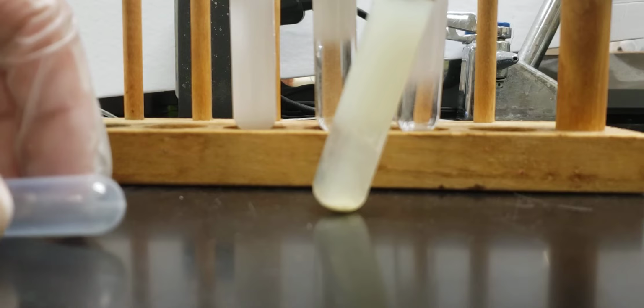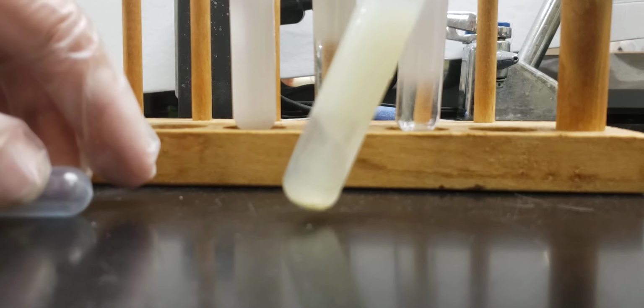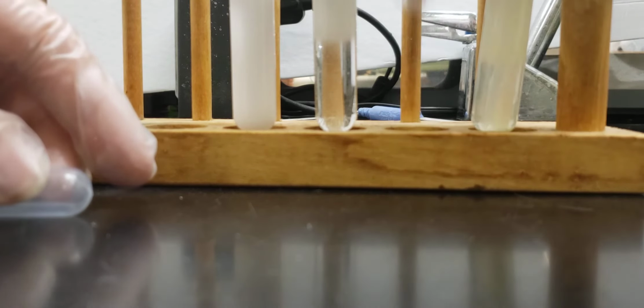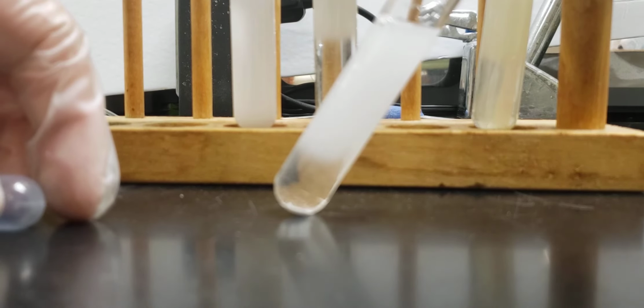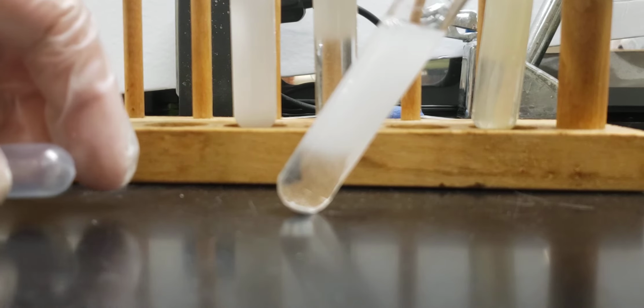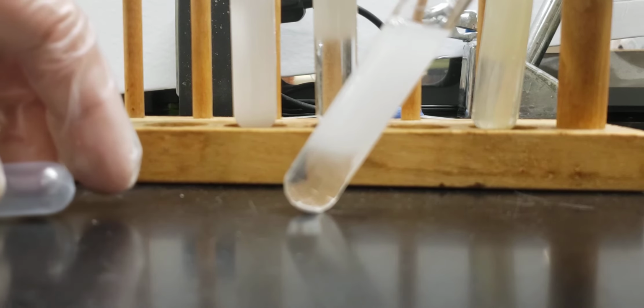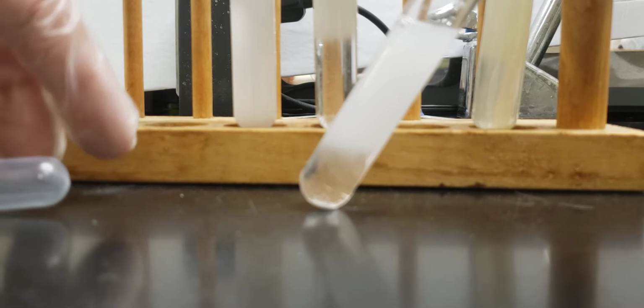This first solution, it doesn't seem to be getting much lighter, and in fact we could still see that there's a gradual amount of precipitate forming still. The second one, when we shake it up, we see that there has been a gradual change, that we have less dissolving in it than before. Okay.